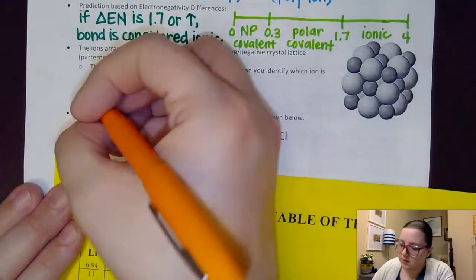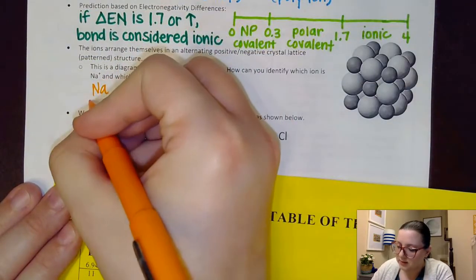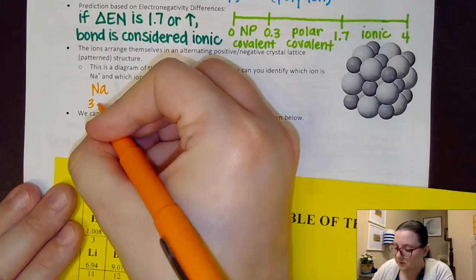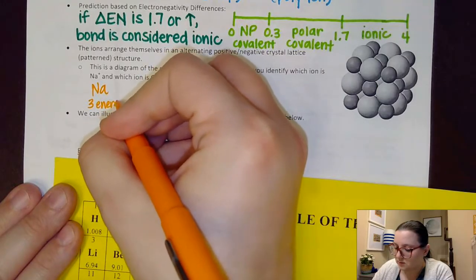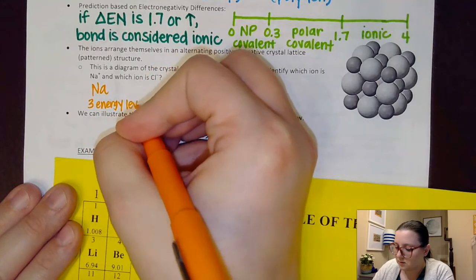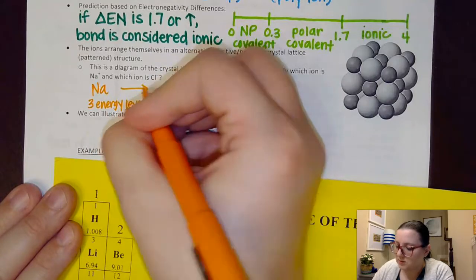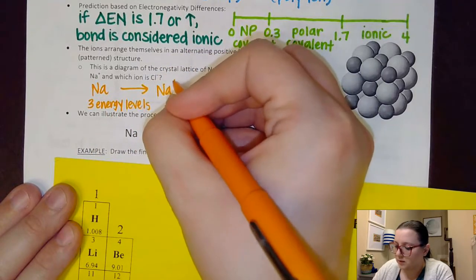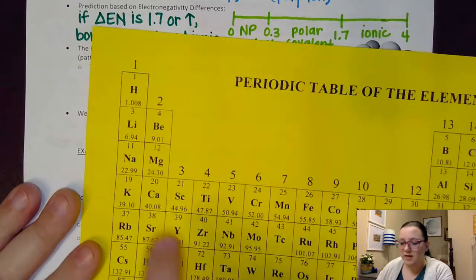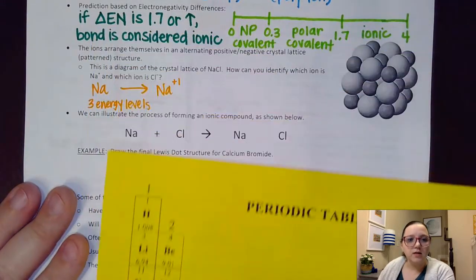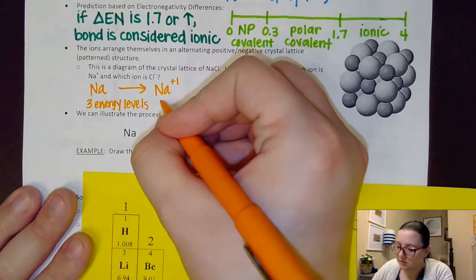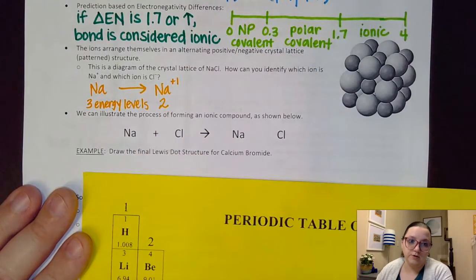However, when it becomes sodium plus 1, it's going to lose that entire 3rd energy level. So now it's down to only 2 occupied energy levels.